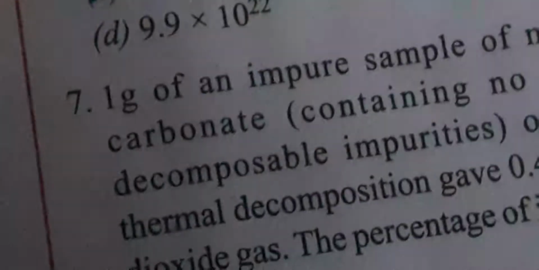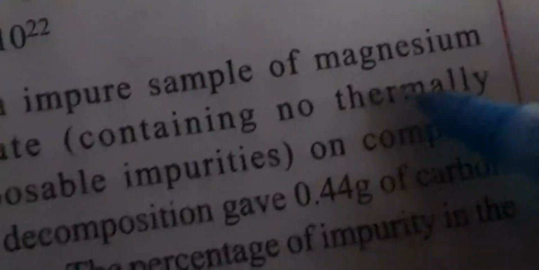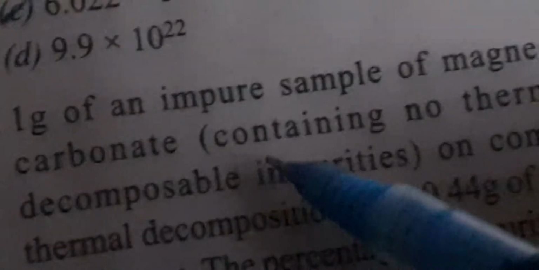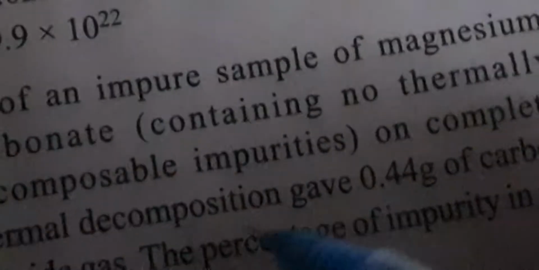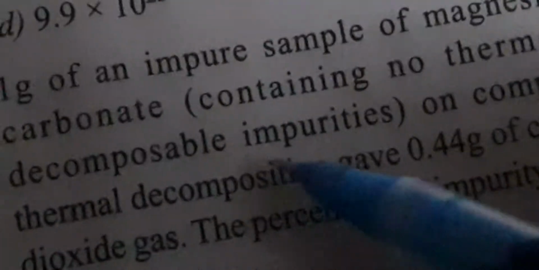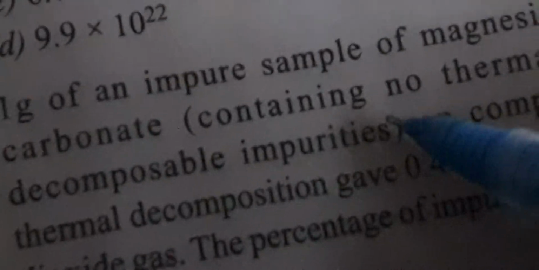Okay, next one is 1 gram of an impure sample of magnesium carbonate, containing no thermally decomposable impurities. Okay, impure, but no thermally decomposable impurities. On complete thermal decomposition it gave 0.44 grams of carbon dioxide gas.